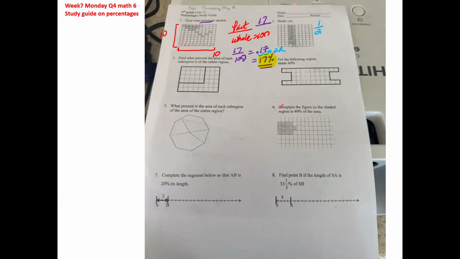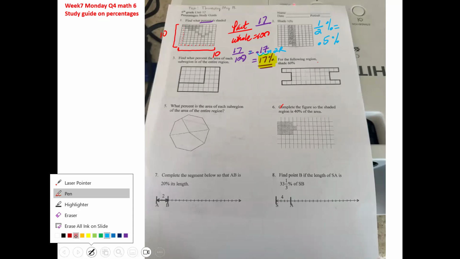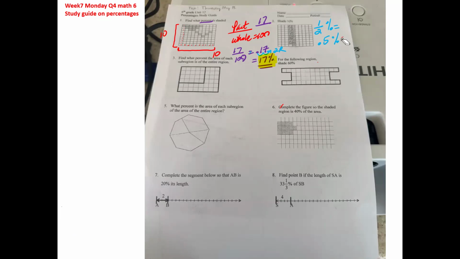It's not 1/2. Hold on, no. That's 0.5%. Is that what it says? 0.5%? Okay, 0.5% in decimals is 0.005. Do you see that? If I change the percent, I need to change the decimals.